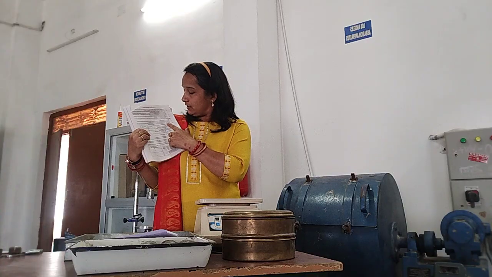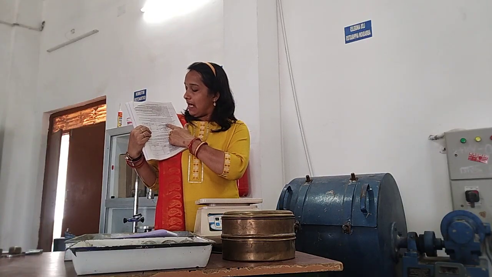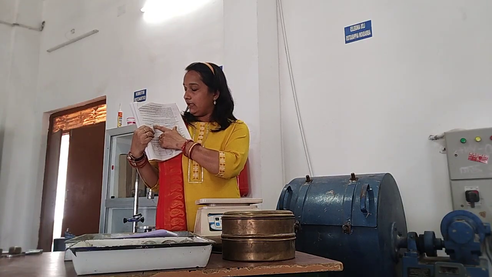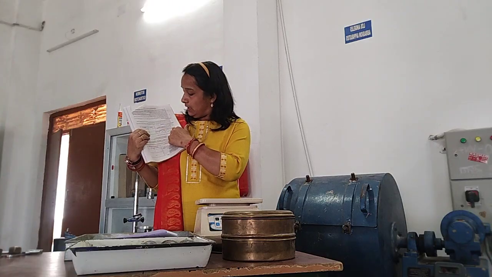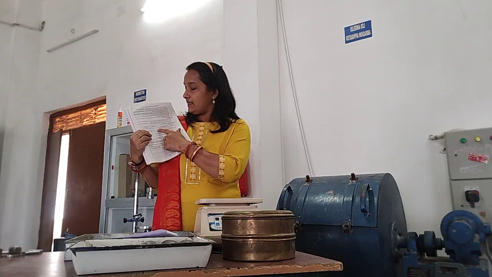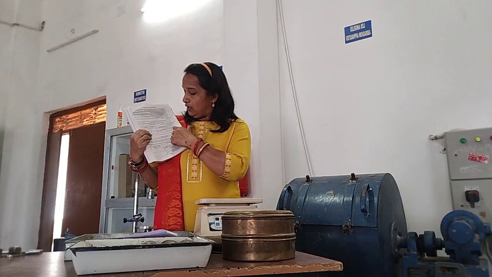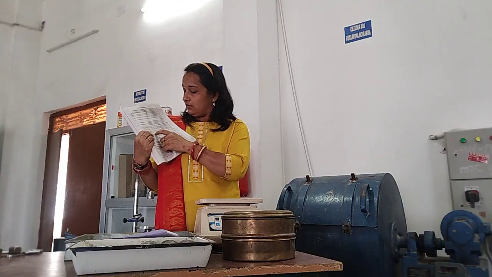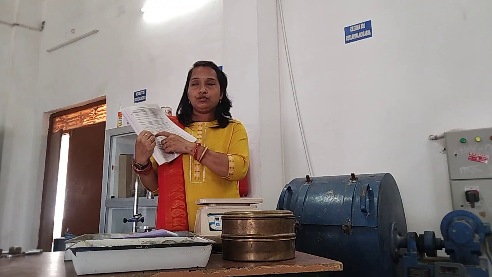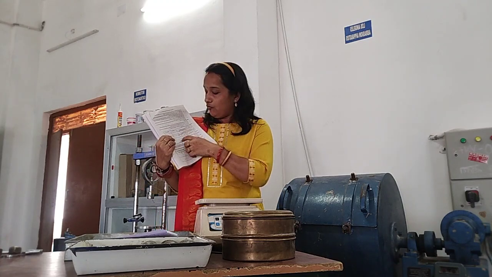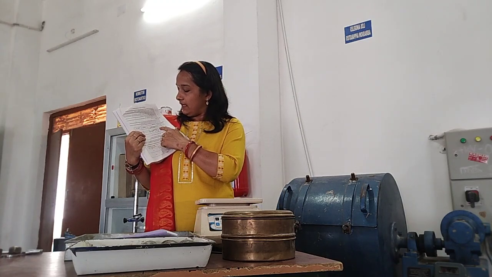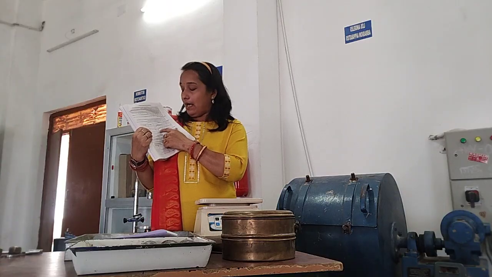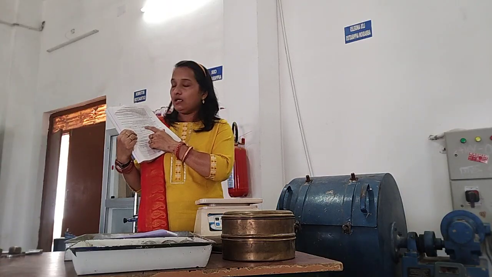In the observation sheet we take the mass of the aggregate as M1 or W1, then the mass of the aggregate retained on the 1.7 mm IS sieve as W2, then the loss in mass due to wear, that is M1 minus M2, then the percentage wear, M1 minus M2 divided by M1, into 100.